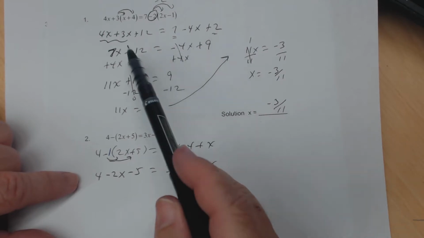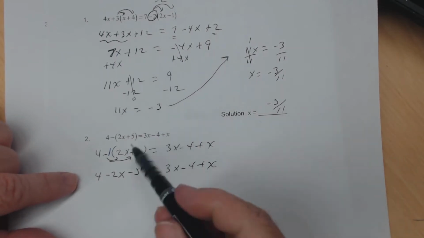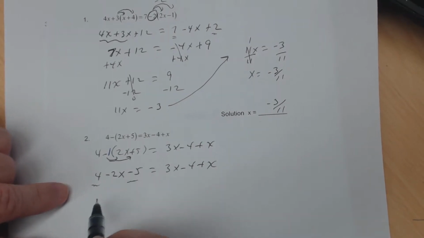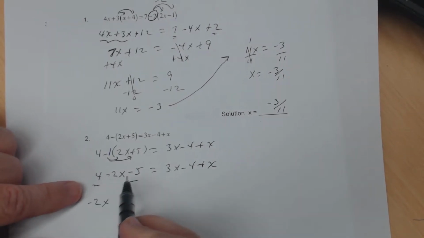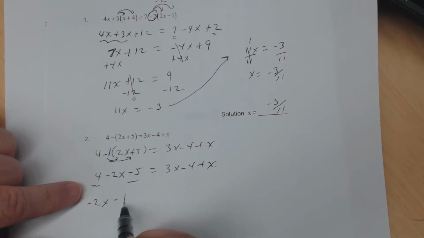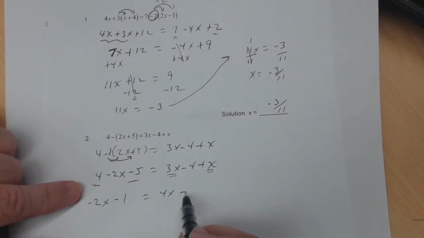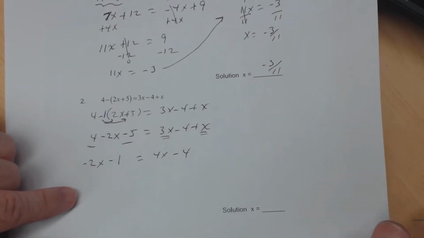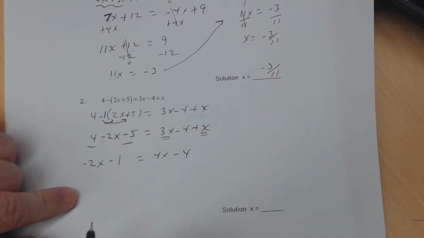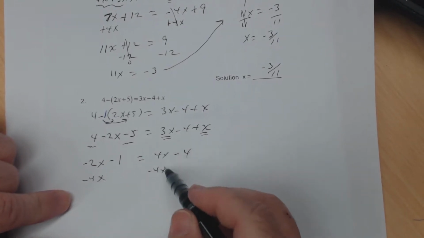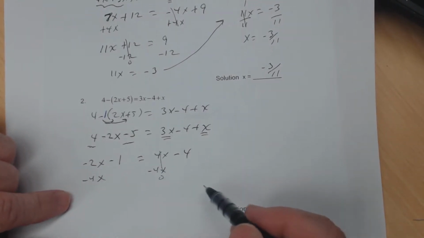Now, once I did that, remember the next step was to combine like terms. So these two I can combine. So I'm going to get a negative 2x. A positive 4 and a negative 5 is a negative 1. Make sure you understand that's a negative 1. Equal, and 3x plus x is 4x minus 4. Okay, so I'm going to bring all the variables to one side, constants to the other. So I'm going to subtract 4x from both sides. Because remember, you want 0 here, because 4x minus 4x gives you 0.